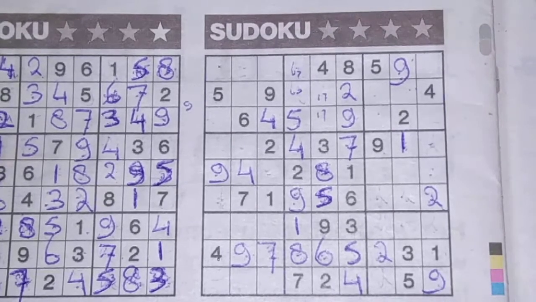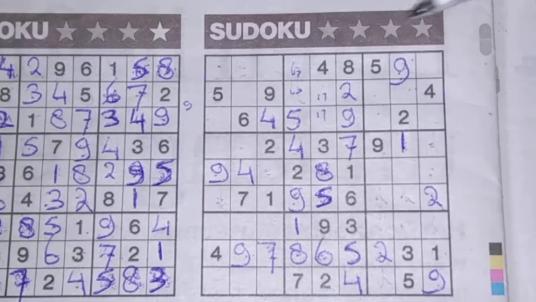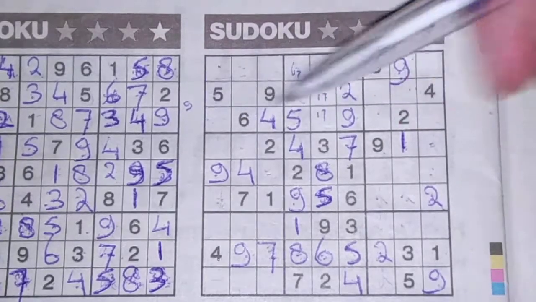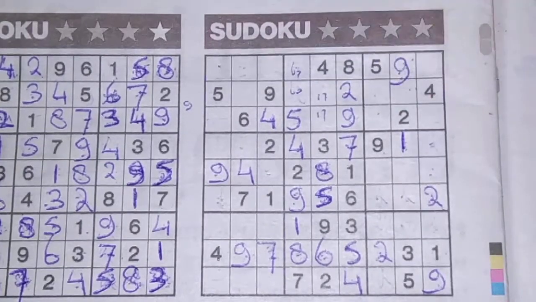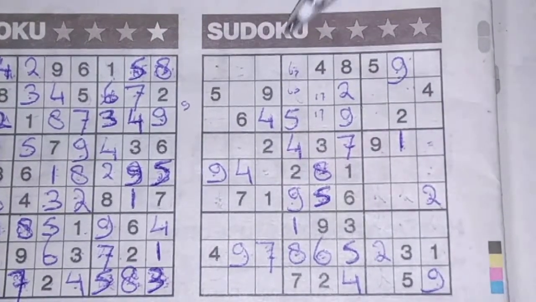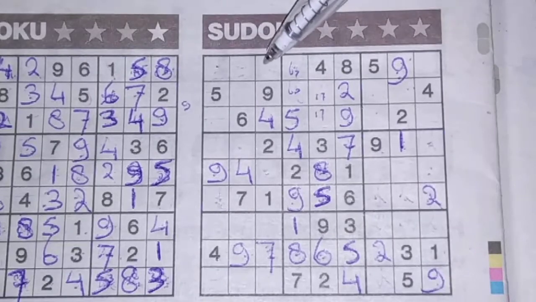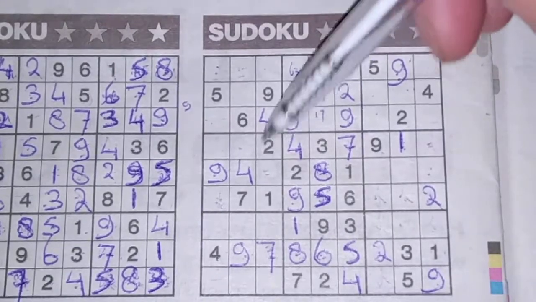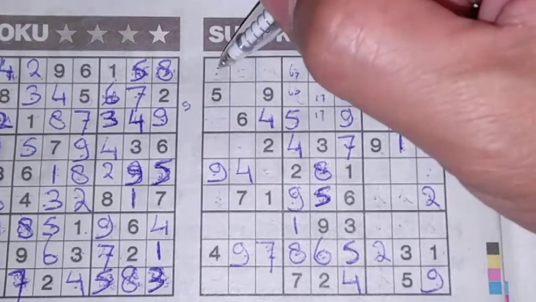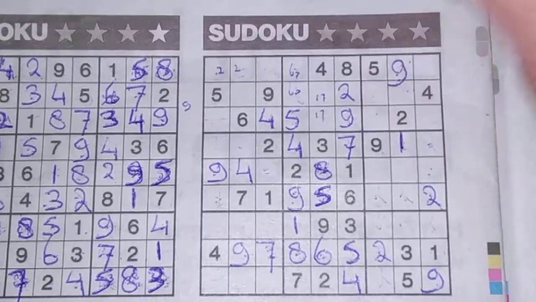Yes, we have a pair. 2 in this row, 2 in the second row. So in the first row, the only 3 places for a 2 should be here, here, or there. But I see here 2, so no 2 there. So the 2 should be here or there.